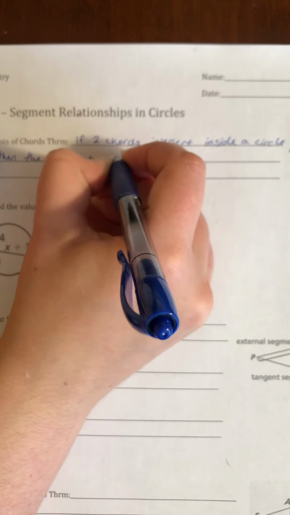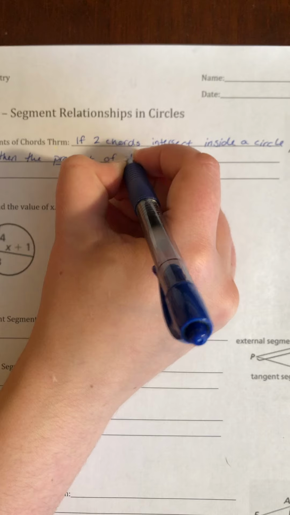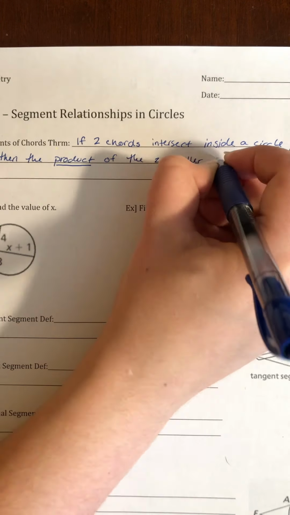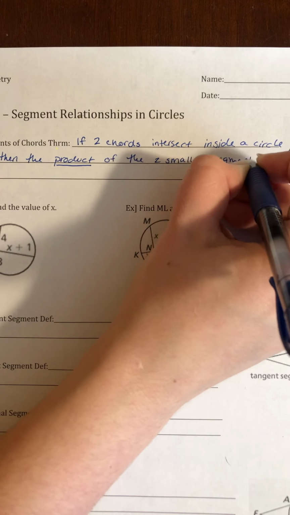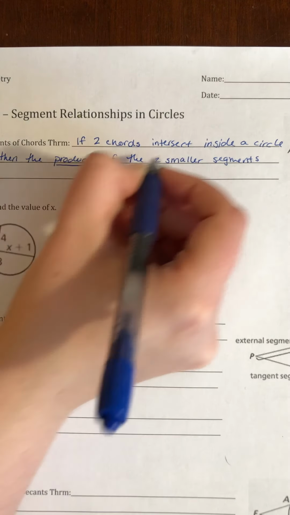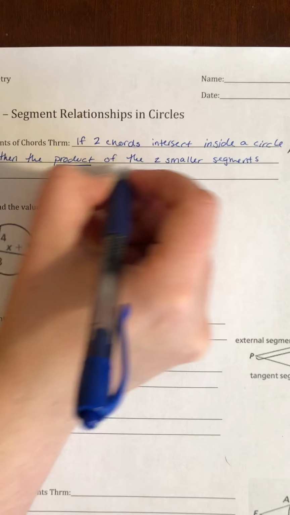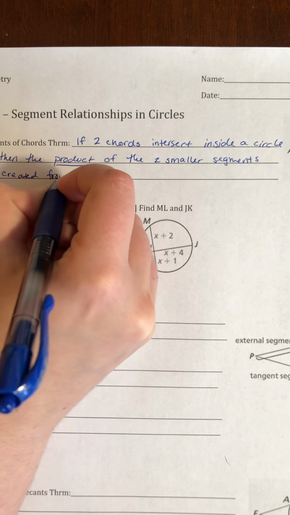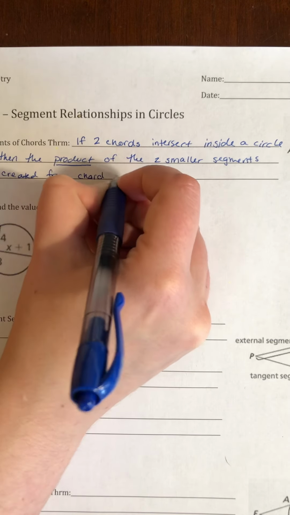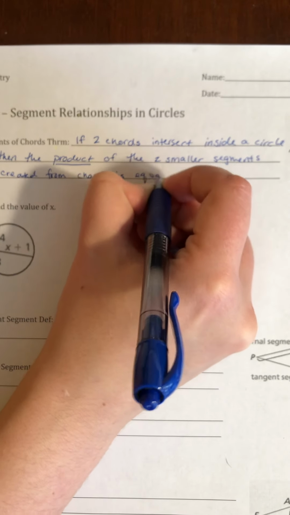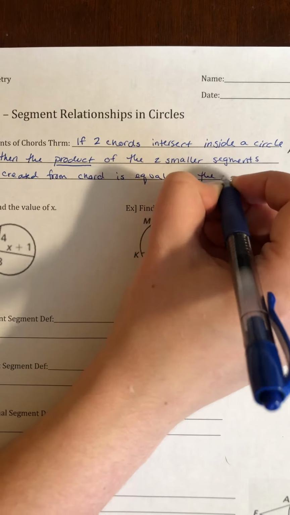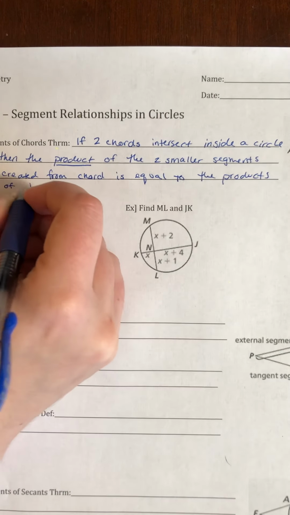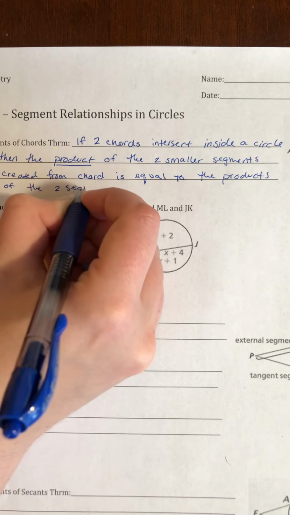Then the product of the two smaller segments created from one chord is equal to the product of the two segments of the other chord.